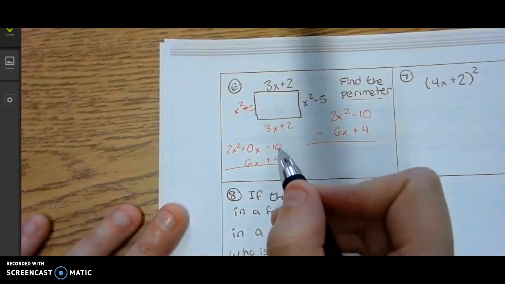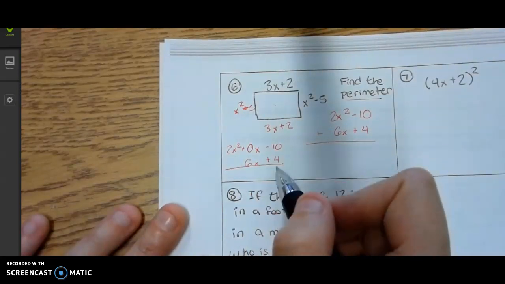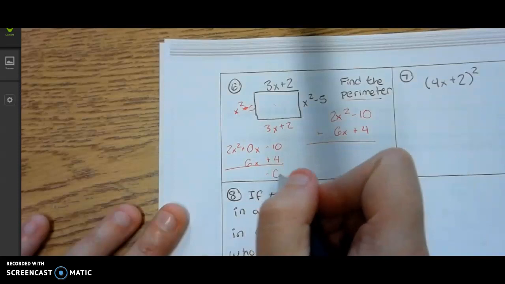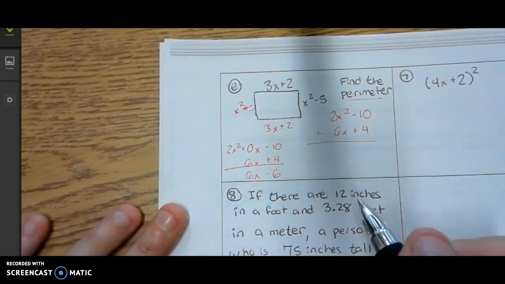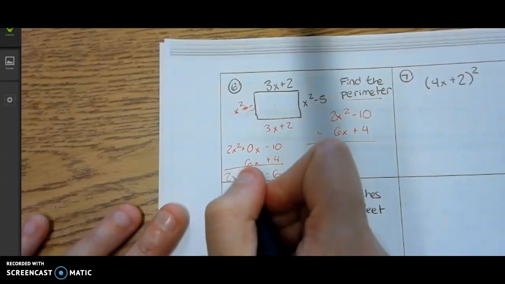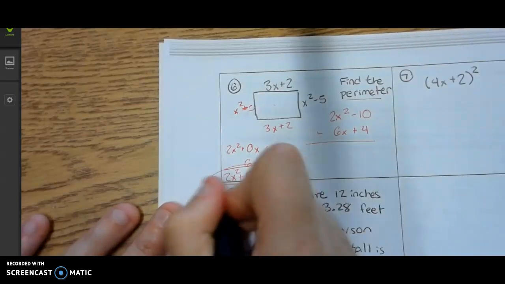So now I'm going to say a negative 10 and a positive 4. Opposites subtract. I've got 6x, because 6 plus 0 is 6. This would be 2x squared.